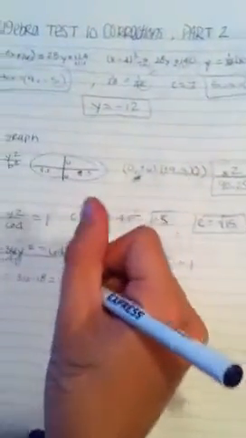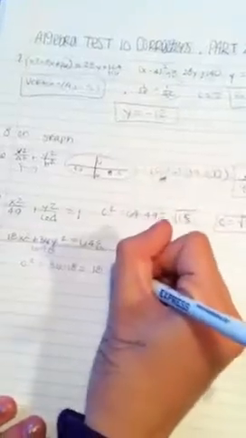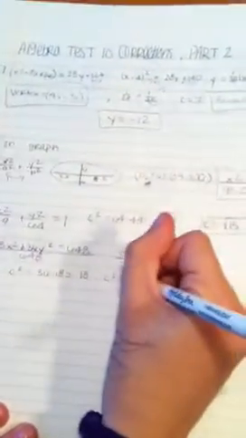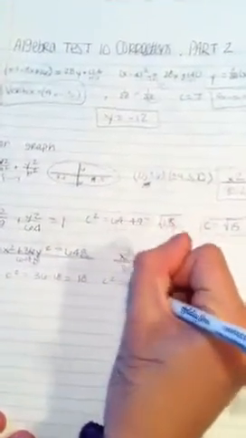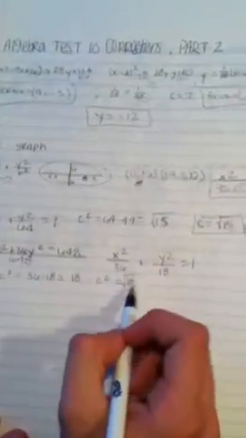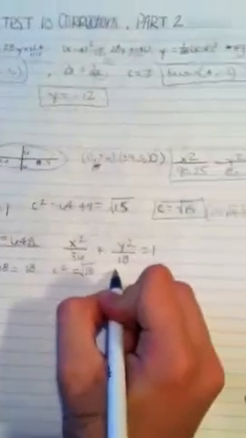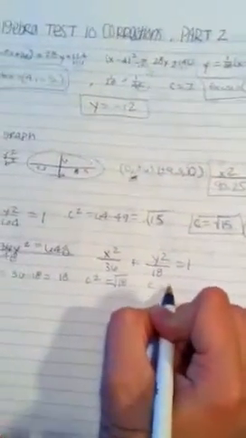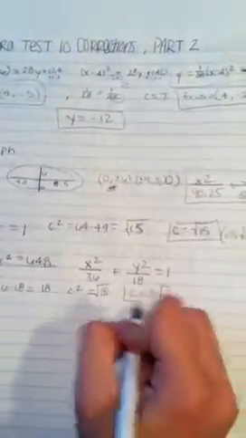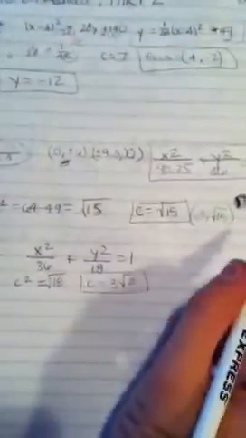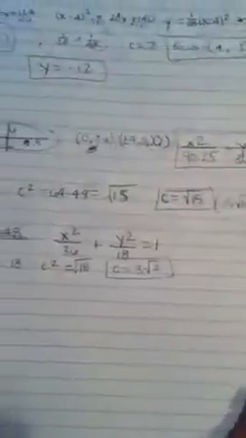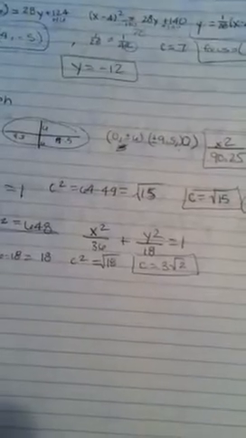So you have c squared is equal to 18. The square root can be simplified because 9 times 2. So you have c is equal to 3 square root of 2. And then in an ordered pair. That is part 2 of my chapter 10 test corrections.